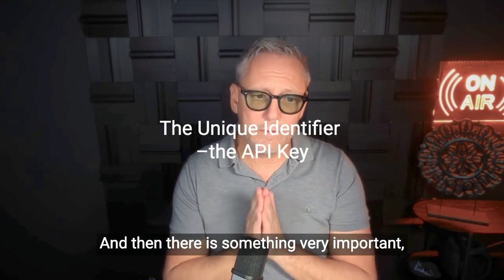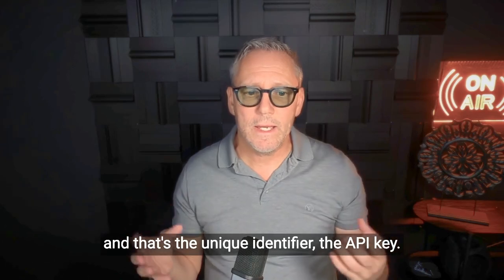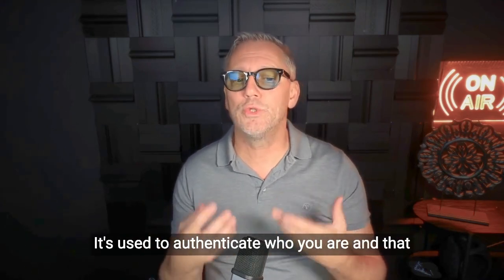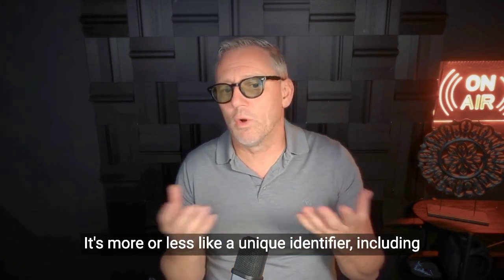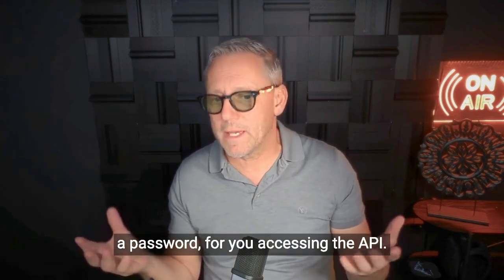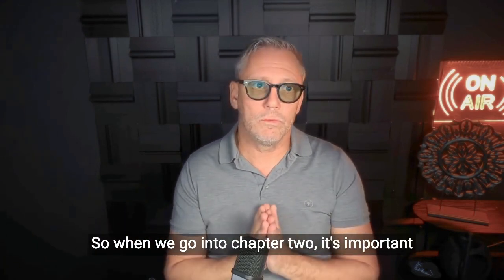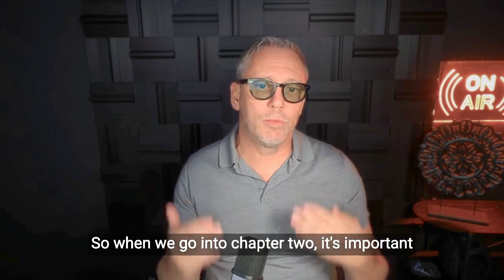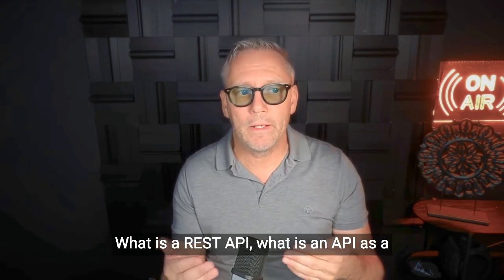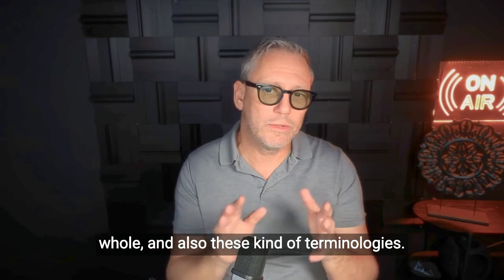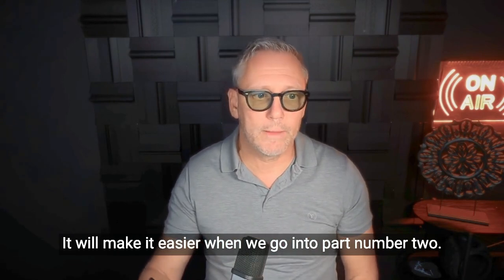And then there is something very important, and that's the unique identifier, the API key. It's used to authenticate who you are and that you are actually allowed to make these requests. It's more or less like a unique identifier, including a password, for you accessing the API. So when we go into chapter 2, it's important that you have a good understanding of what a REST API is, what an API is as a whole, and also these kinds of terminologies. It will make it easier when we go into part number 2.